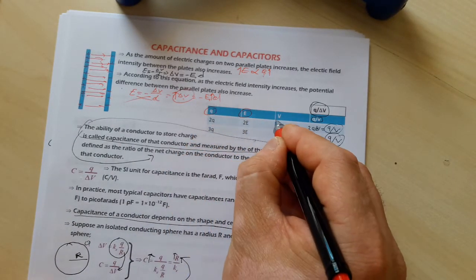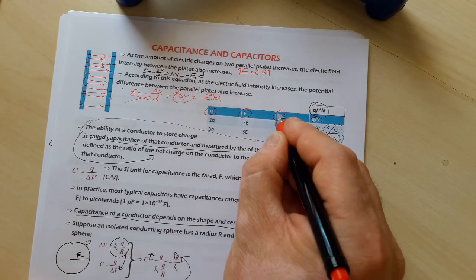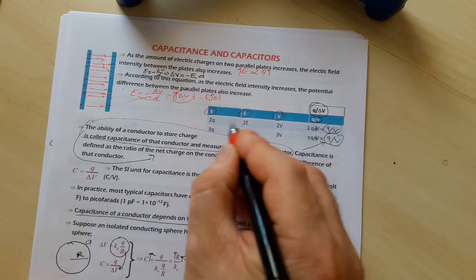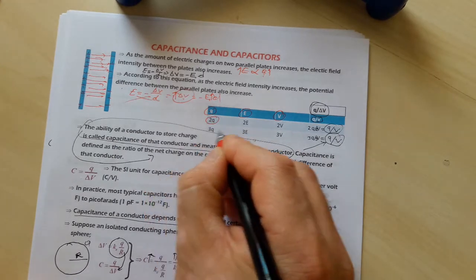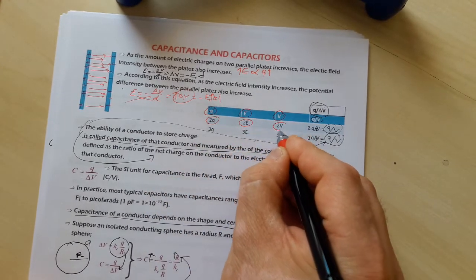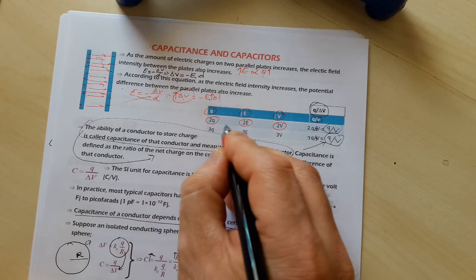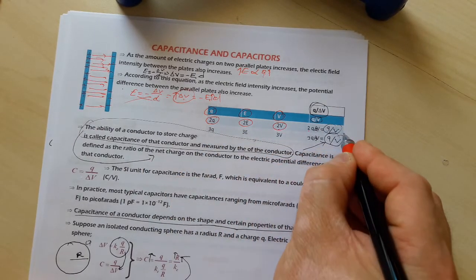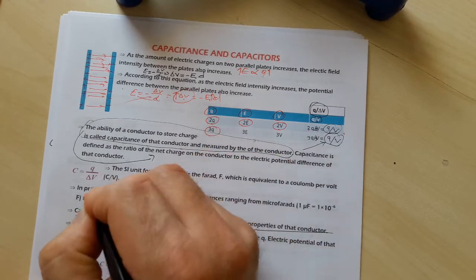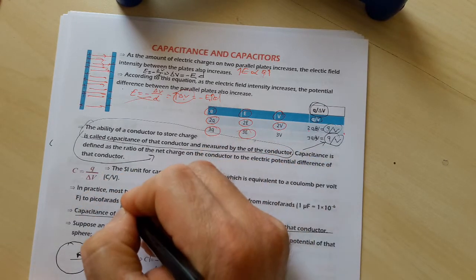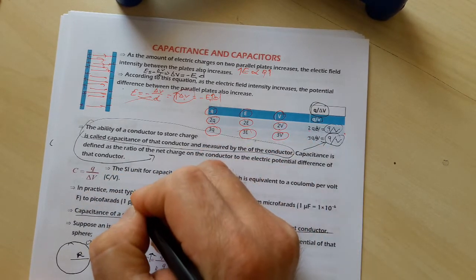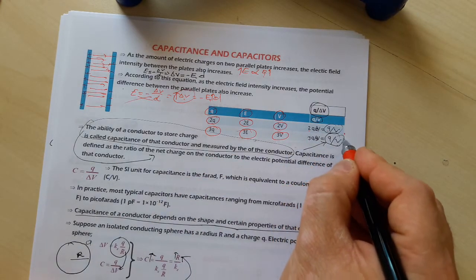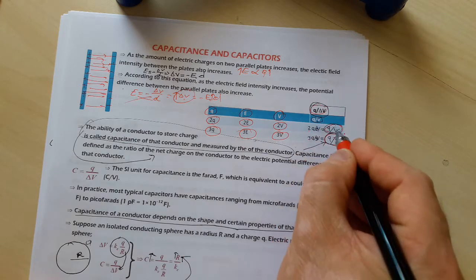So say that initially charge is Q, electric field is E, potential difference of the conductor is V. So then the ratio is Q over V. But if you double the charge, electric field doubles, potential of the sphere conductor also doubles. But the ratio doesn't change. 2Q over 2V, again Q over V. If you triple the charge, electric field triples, electric potential also triples. But the ratio is also constant, 3Q over 3V, Q over V.